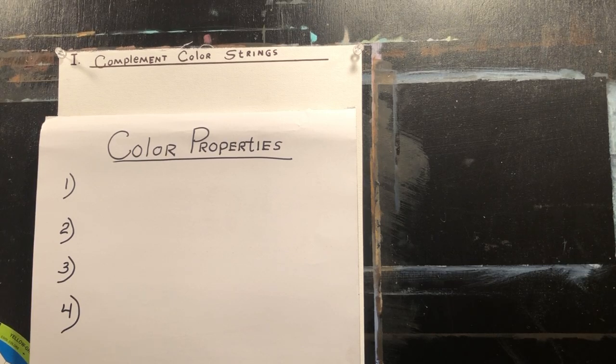Dave here. We're going to do another exercise in my series of basic color theory. This is just the basics. Color is very complicated, but we're going step by step. This time we're going to do what we call color complement color strings. You get a nice little kick out of this.